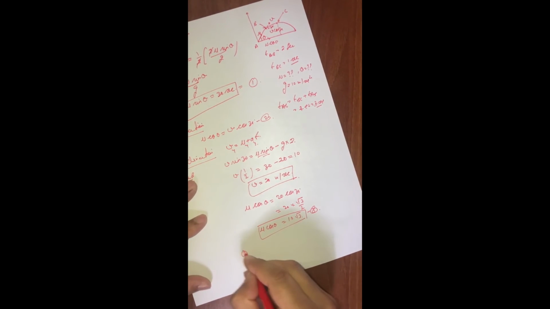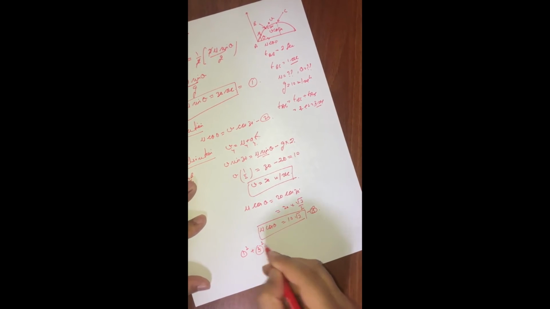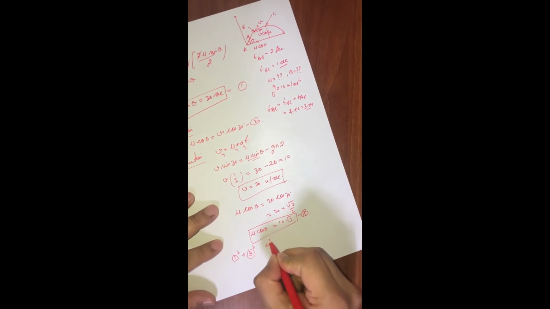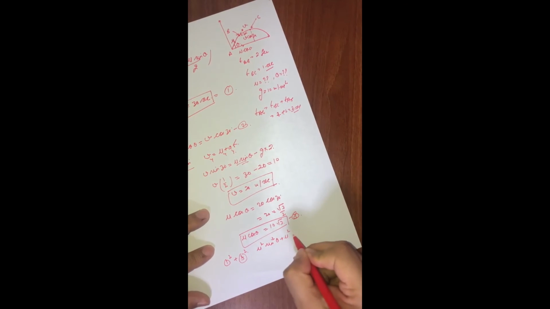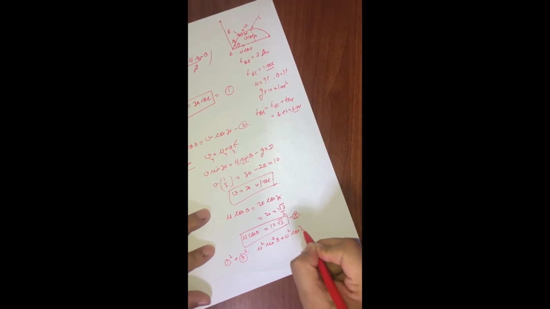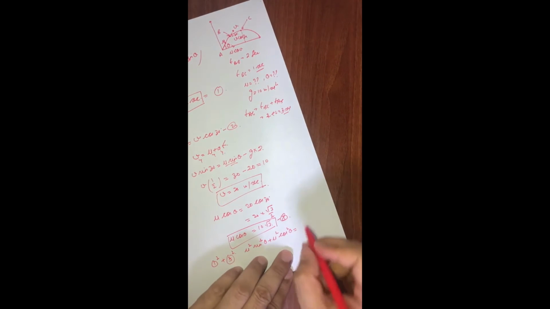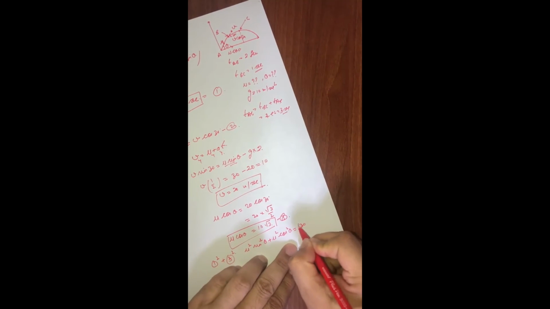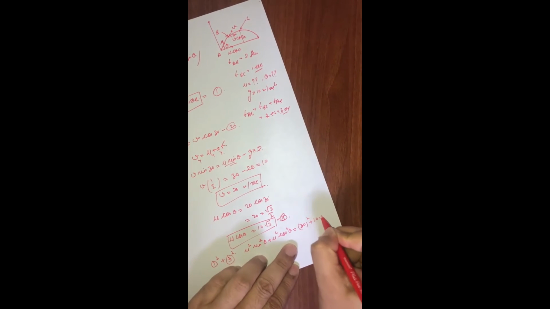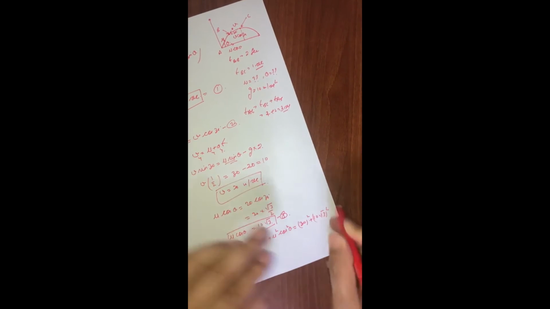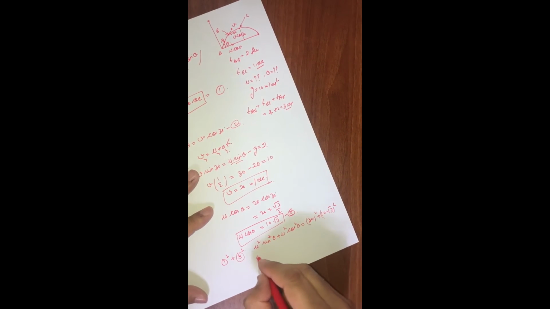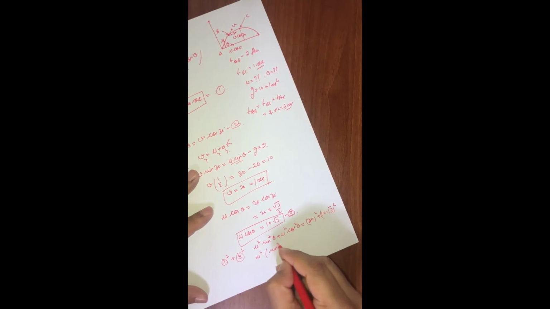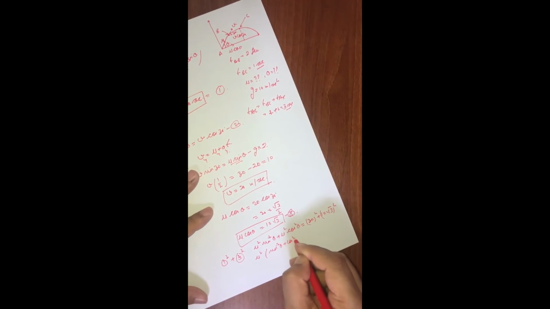So we are going to square equation number 1, square equation number 3 and add them. So we get u square sin square theta plus u square cos square theta is equal to 30 square plus 10 root 3 whole square. If we take u square common, we are left with sin square theta plus cos square theta.